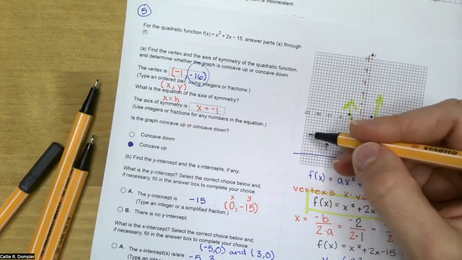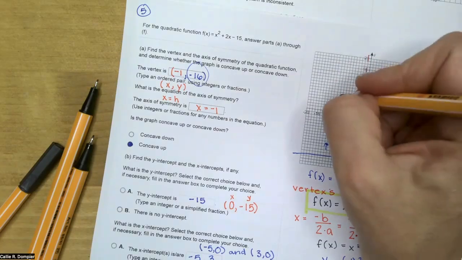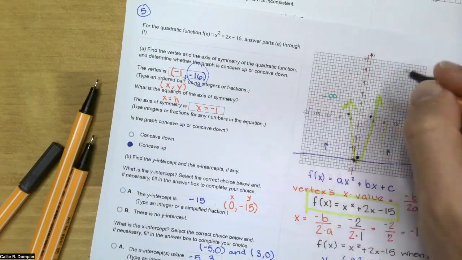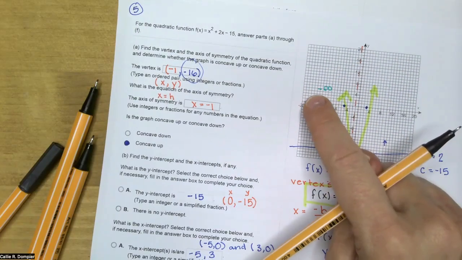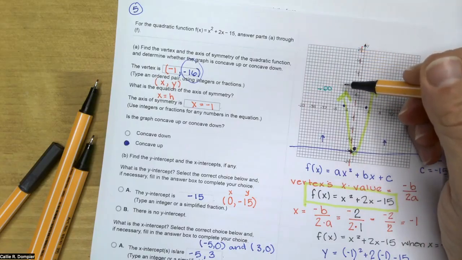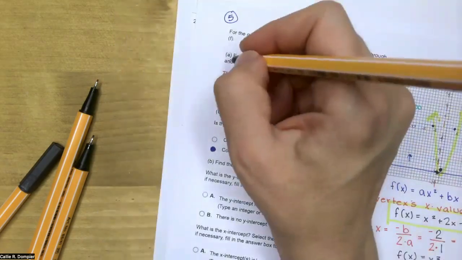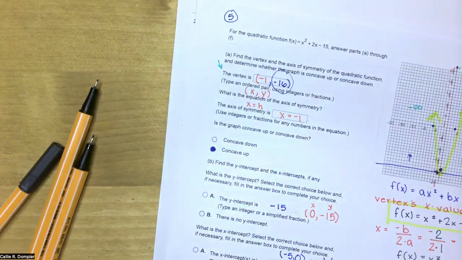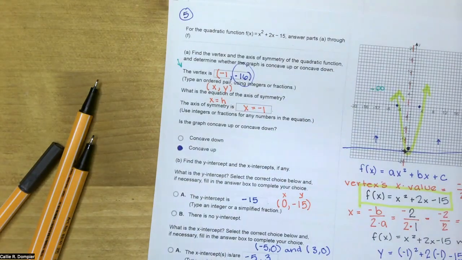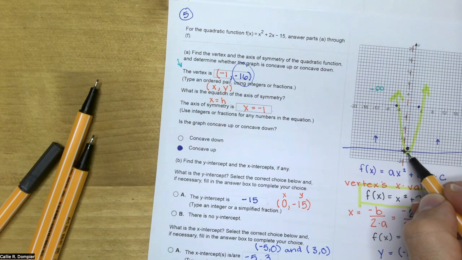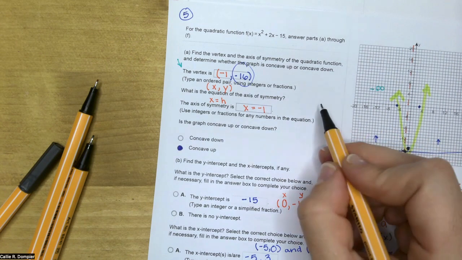So if I'm looking across this graph, this means -infinity, right? So from -infinity, we are decreasing. When do we stop decreasing? We stop decreasing at the vertex. Okay? So do we stop decreasing at -16 or do we stop decreasing at -1?